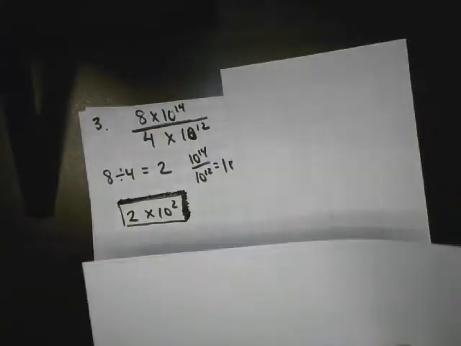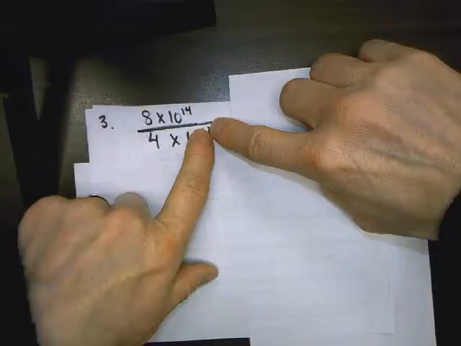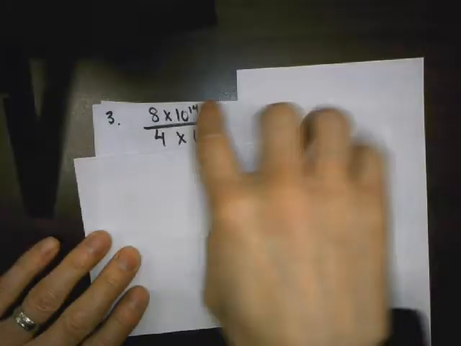We have to say how many times larger than 4 times 10 to the 12th is 8 times 10 to the 14th. If they word it that way, then the second number goes on top, or the bigger number goes on top. We know it's because of the exponent, not because of the coefficient, right?